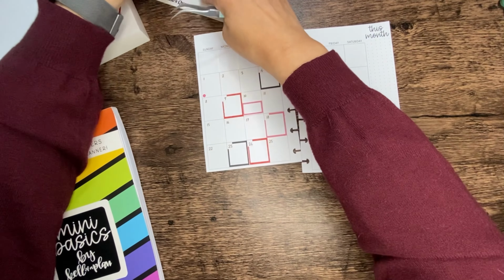So first, let's go in with our holidays. And we know Valentine's Day is on the 14th. So let's put that right here across the top. Groundhog Day, I believe, is the 2nd.